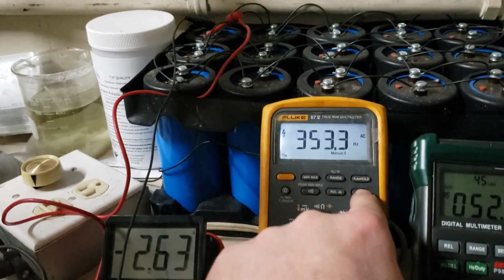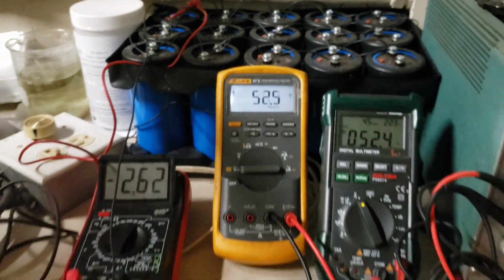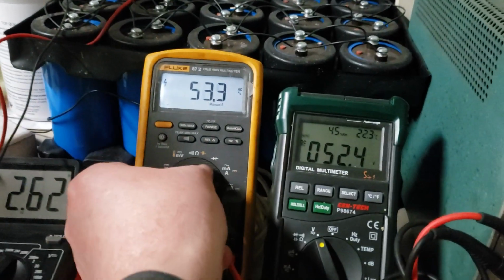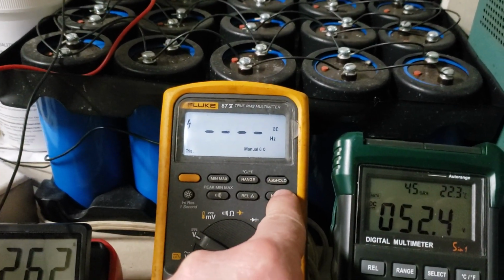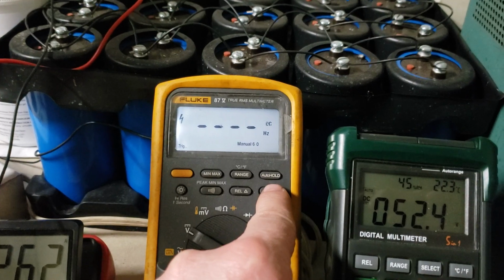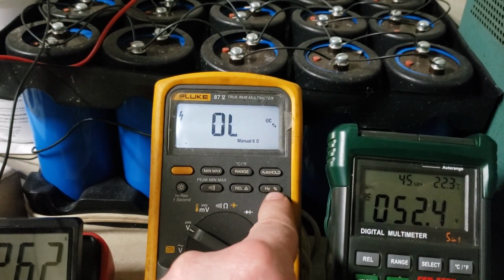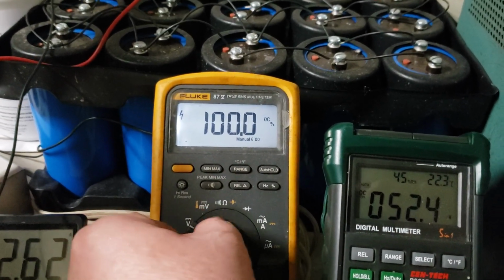On AC, now we're up at 50 volts, so we know that on DC, our duty cycle is 100%.